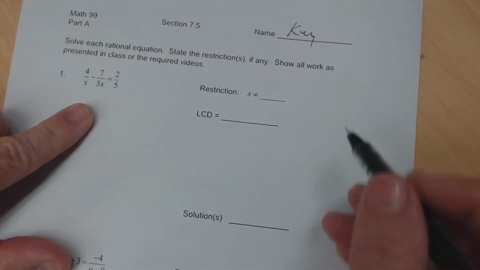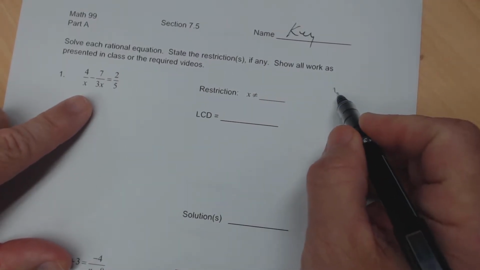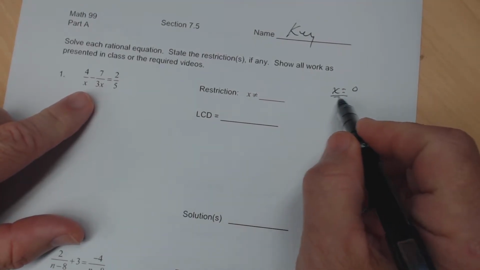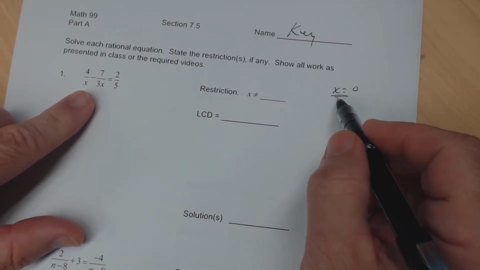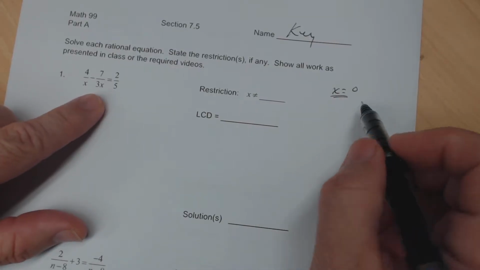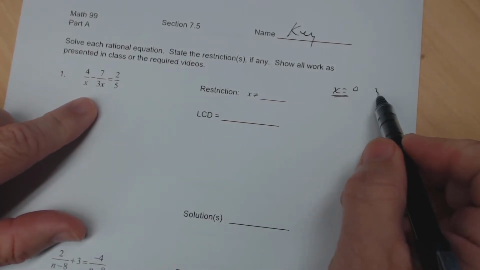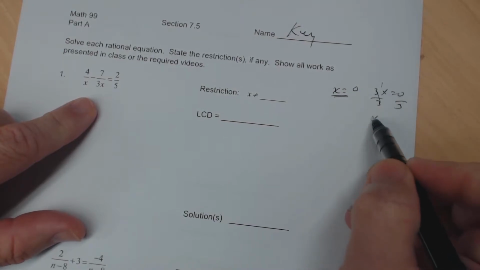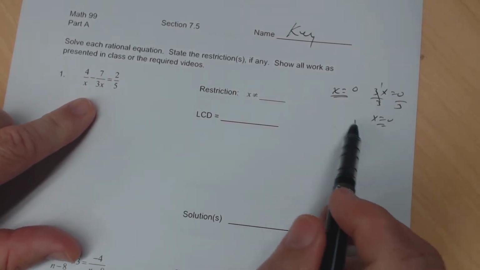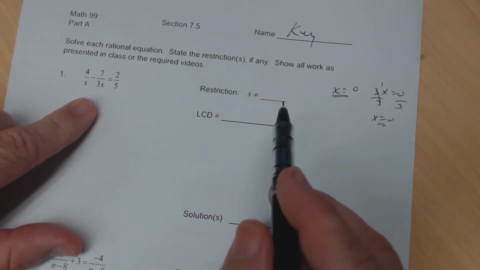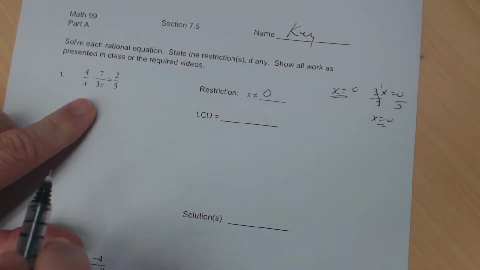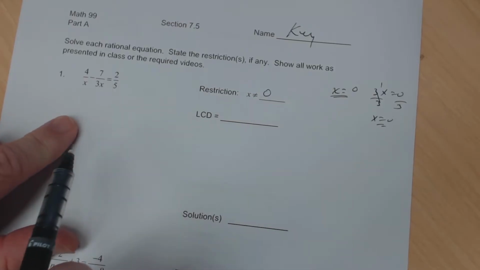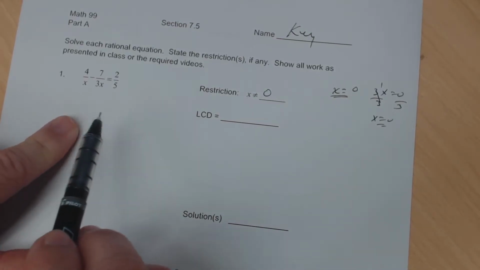But these are monomials, so all you do is look at the denominator, set it equal to 0, and solve for x. In this equation, x is already by itself. If you do the other one, 3x, and set it equal to 0, divide both sides by 3, you get x to be 0. So in either case, your restriction is that x cannot equal 0, because when x is 0, that makes this denominator 0, and that denominator 0. Remember, you cannot divide by 0.